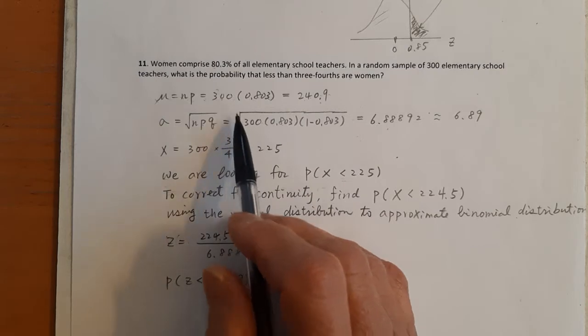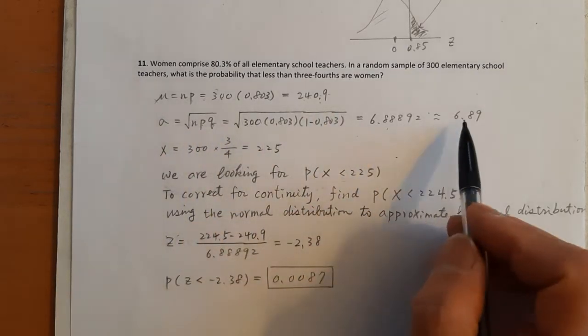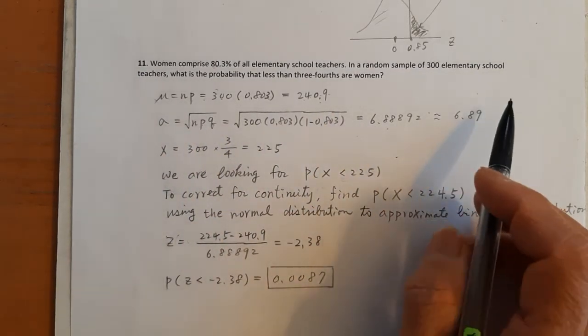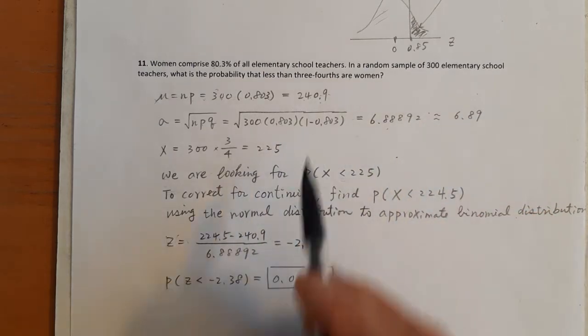Taking the square root, 6.89 is the standard deviation.